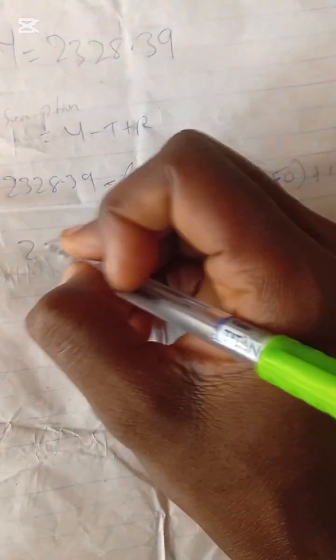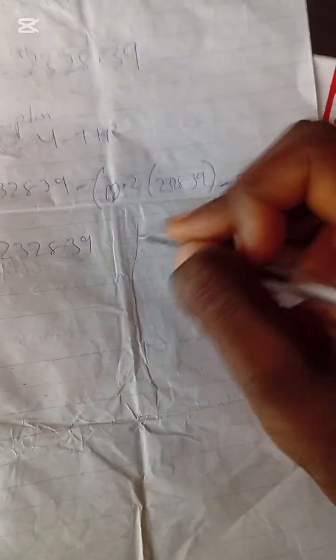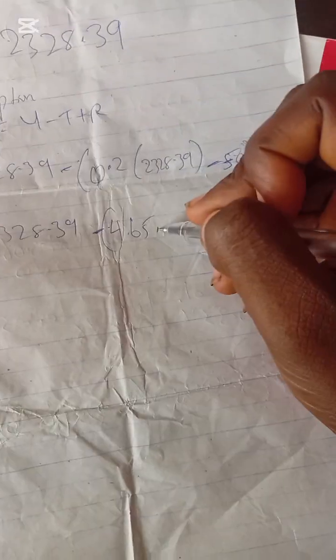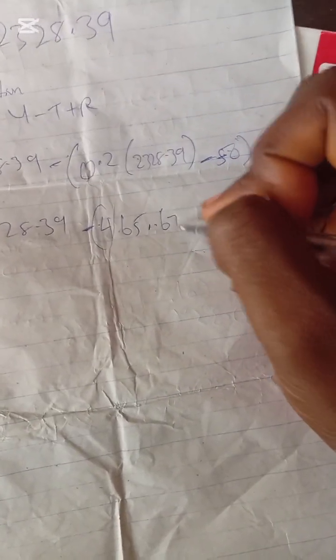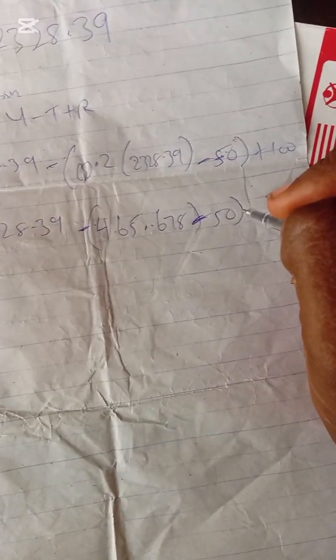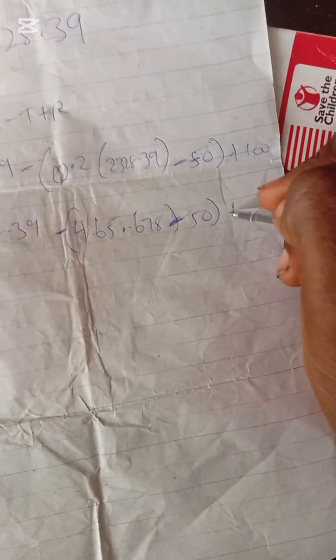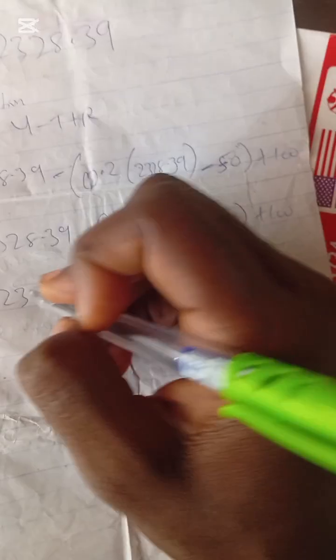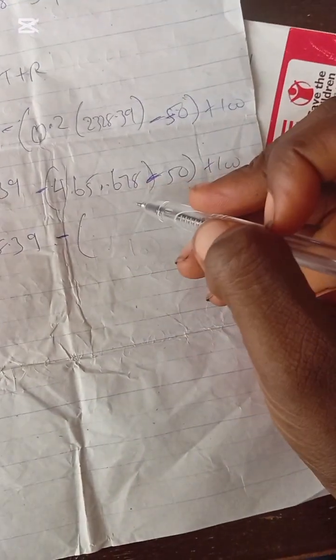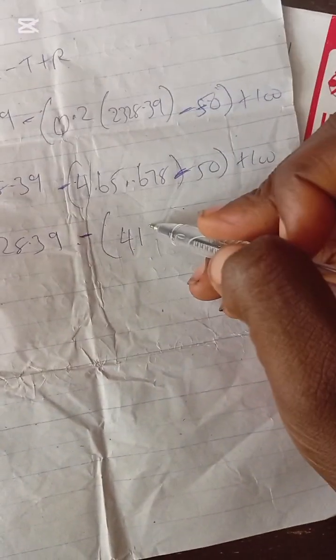Minus 50 plus what? 100, right? Y minus t plus r. So if you do 2328.39 minus, now what we have here will be 465.678 minus 50, right? This will become plus 100. What we have here becomes 2328.39. If we minus this one, we'll get 415.678 plus 100, right?